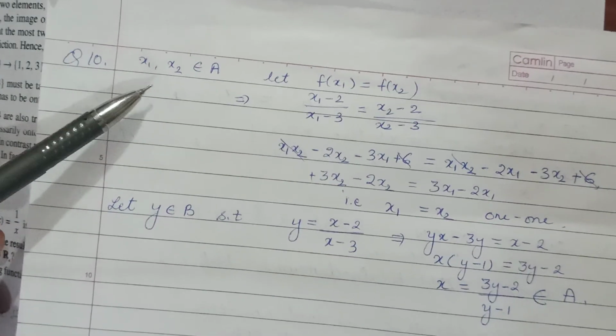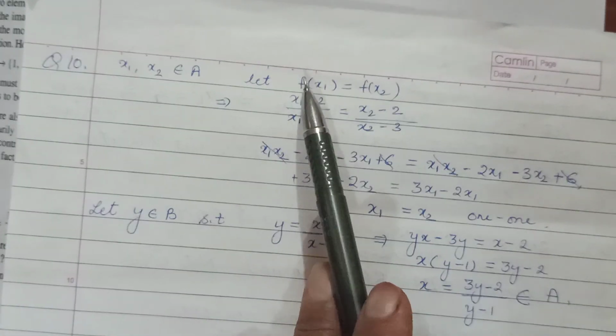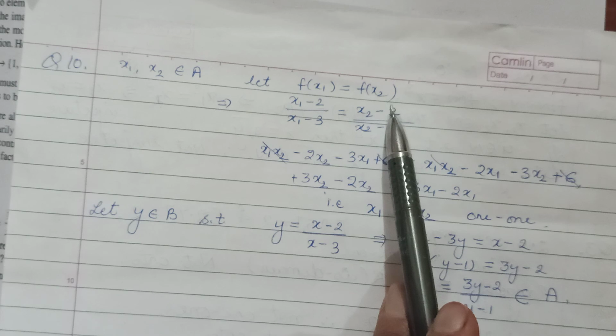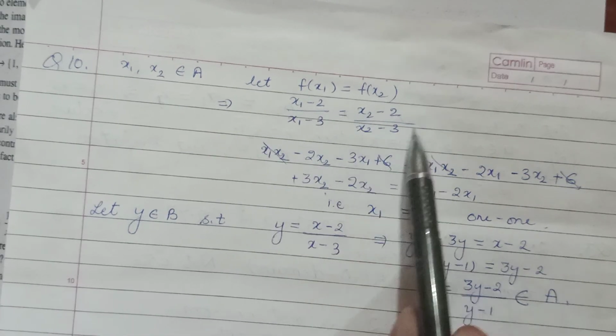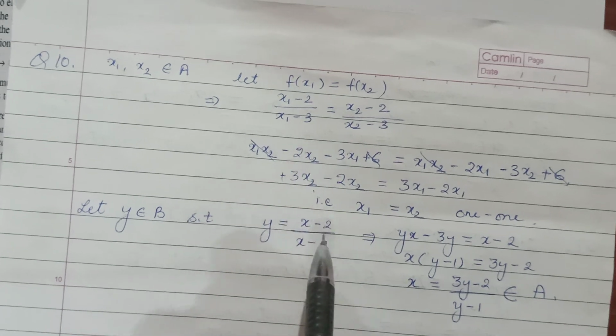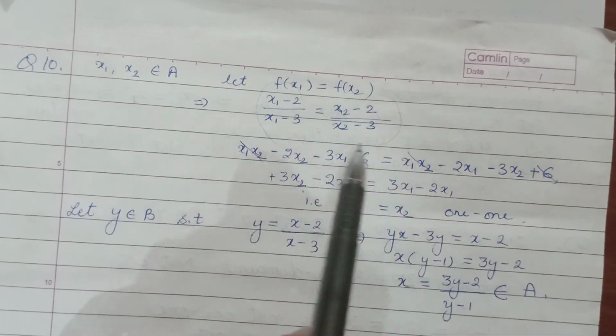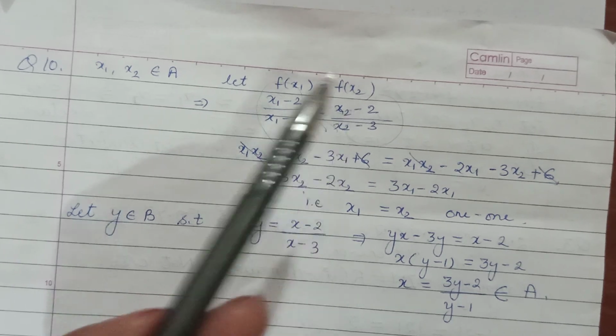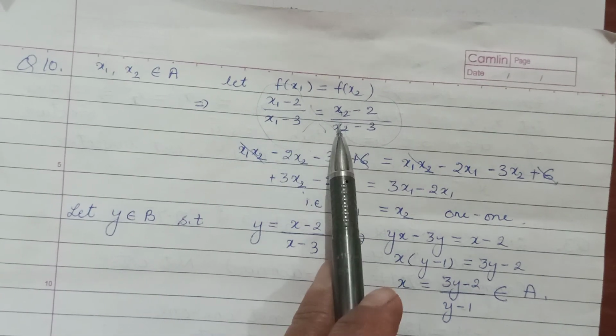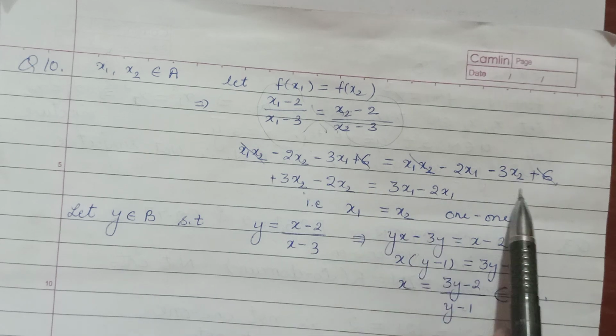x1 x2 belonging to A. Then again for 1 1 you say let these images be equal. अब इसको आप solve करोगे, I mean you'll put it to definition and then solve it. Okay, so आप कर सकते थे, but because वो expression थोड़ा different था from rest, so I solved it. Okay, तो cross multiply करोगे naturally. Okay, if you cross multiply this binomial with this is what you get.